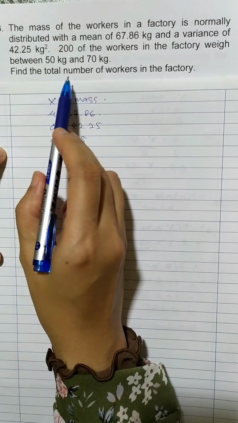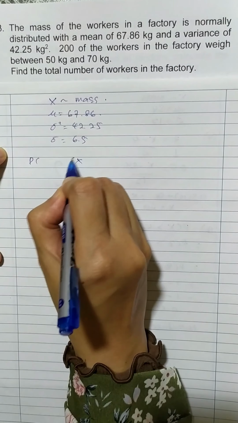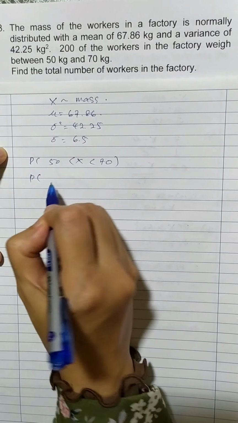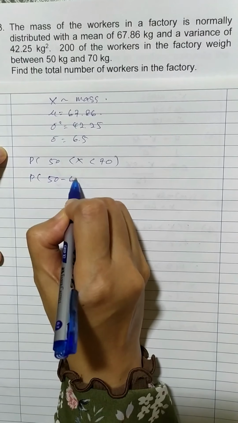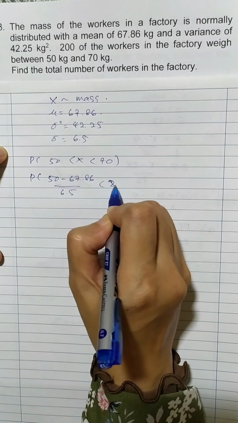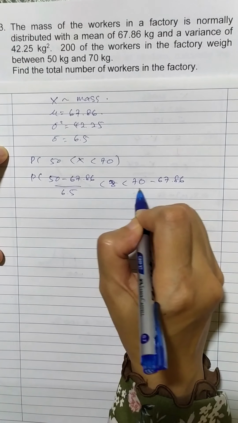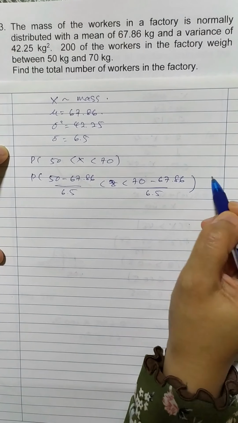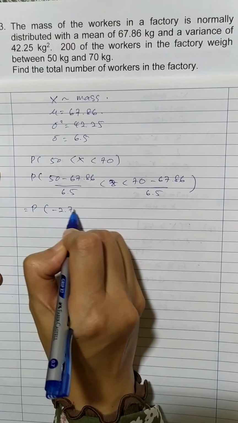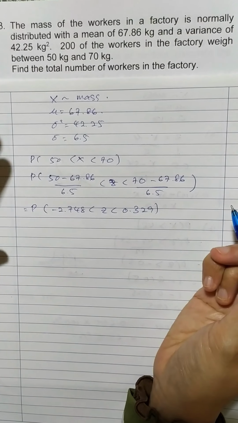Before finding the total number of workers, you have to find the probability that a worker weighs between 50 kilograms and 70 kilograms. So you make it standard: (50 minus 67.86) over 6.5 less than Z less than (70 minus 67.86) over 6.5. Then we get negative 2.748 and 0.329.